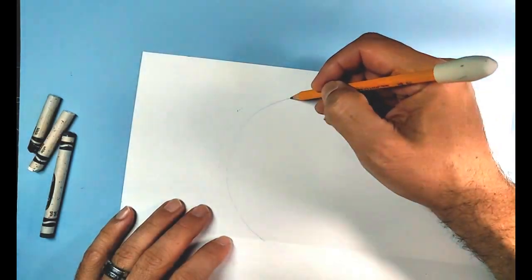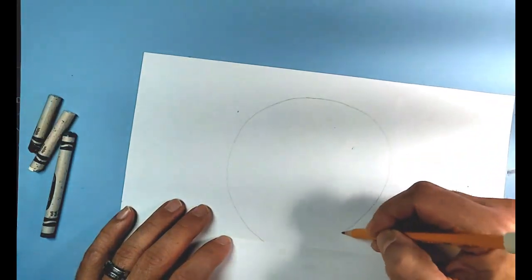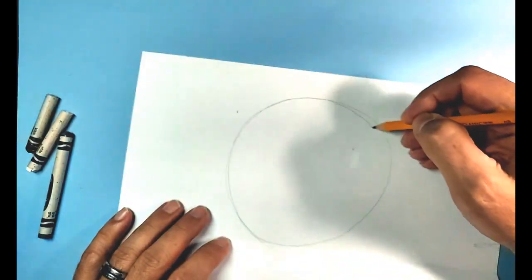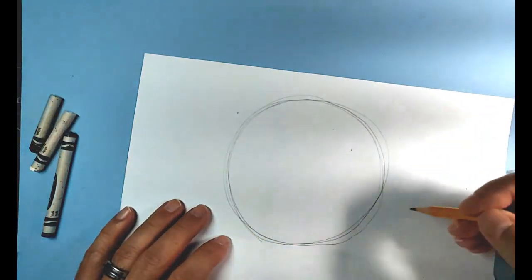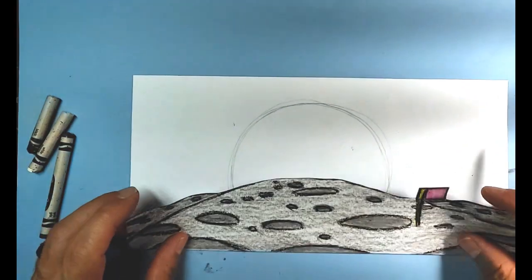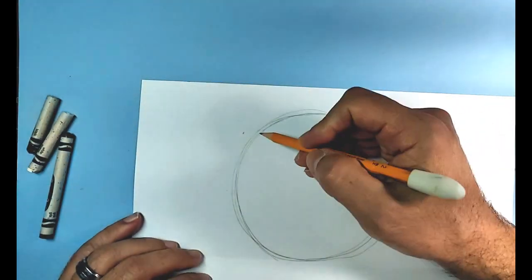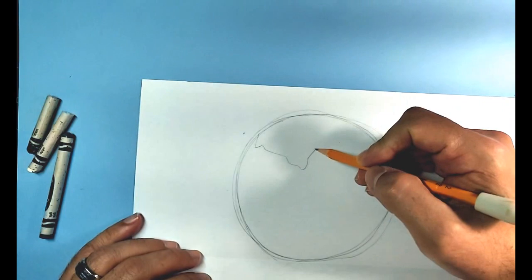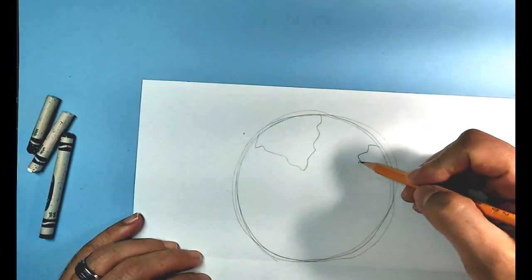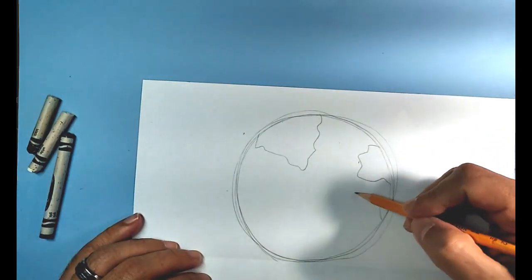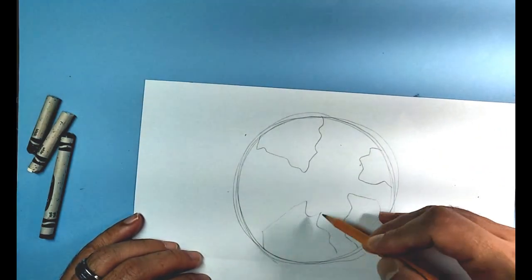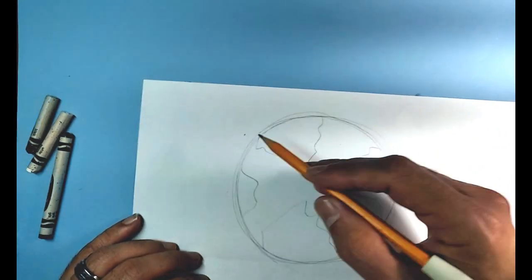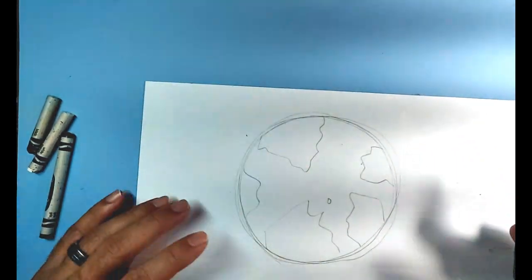I'm going to draw the Earth. Do you see that? Is it a perfect circle? No. Is the Earth a perfect circle? Well, the Earth is a sphere, really, but yeah, I'd say the Earth is pretty perfect, right? Now I'm going to draw some shapes that are going to represent the planet's continents. Okay, the land and the water.